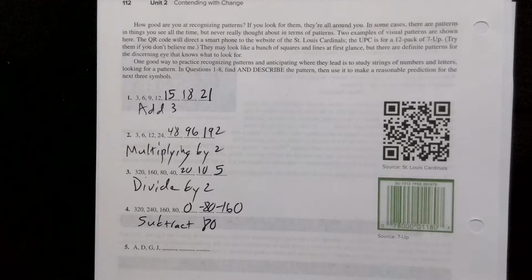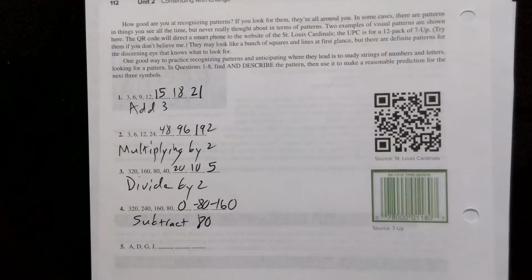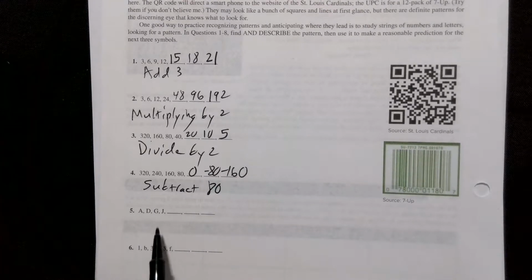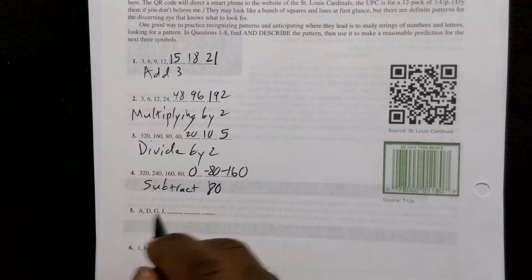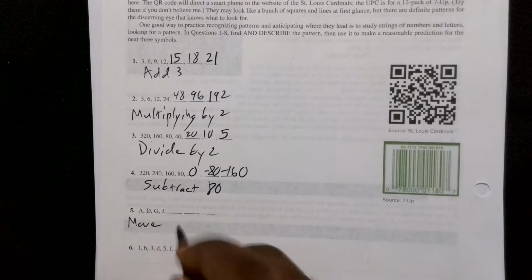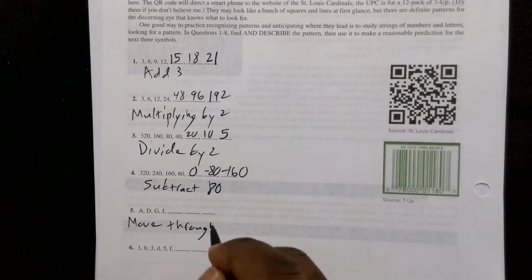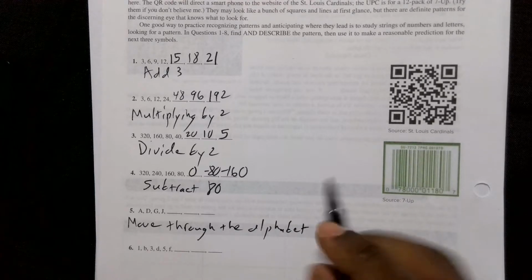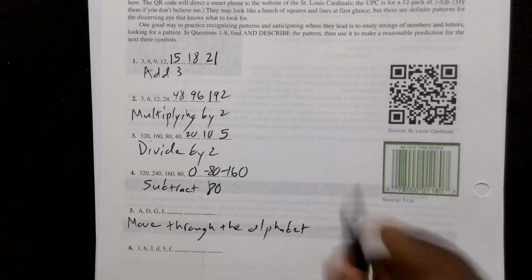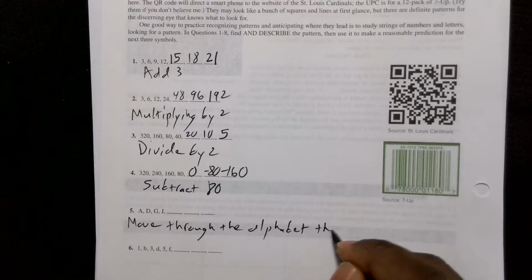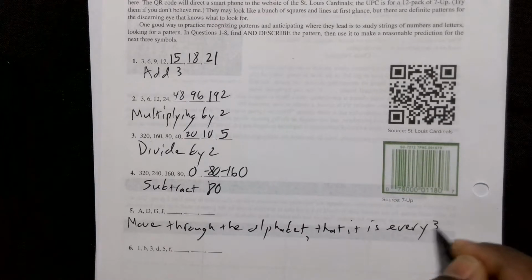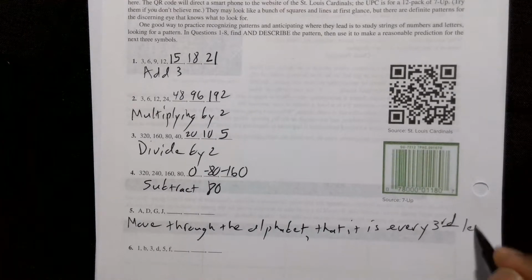Okay, now we move on to problem number 5. Now we have A, D, G, J. Now, if you look at this, we will have to move through the alphabet, and we would notice that it is every third letter.